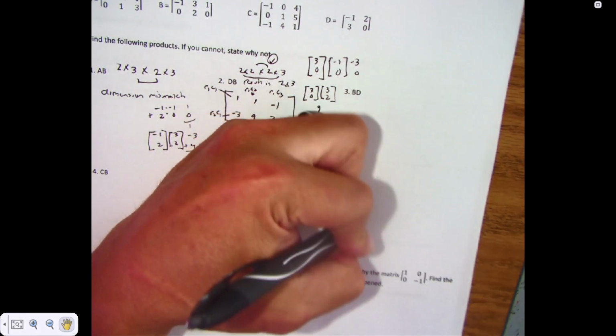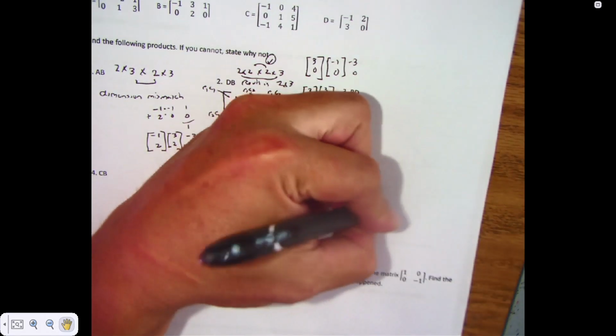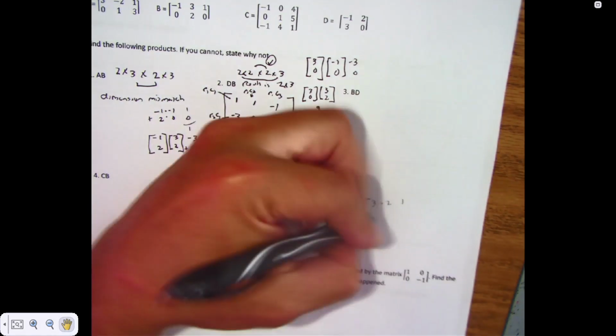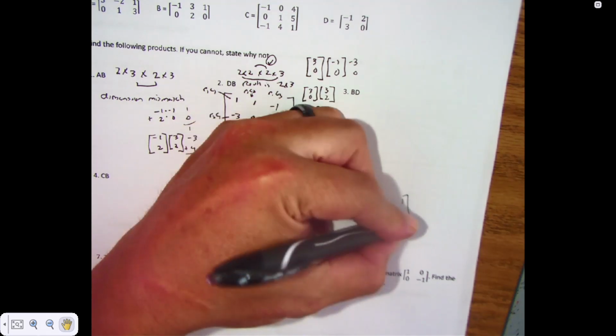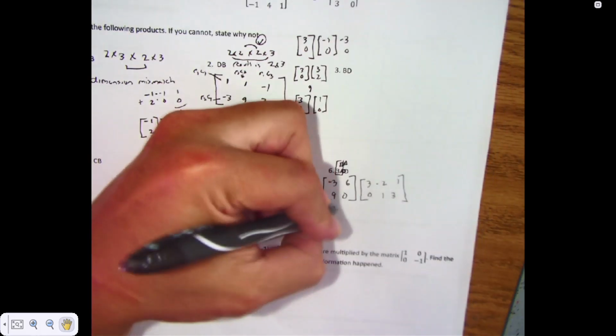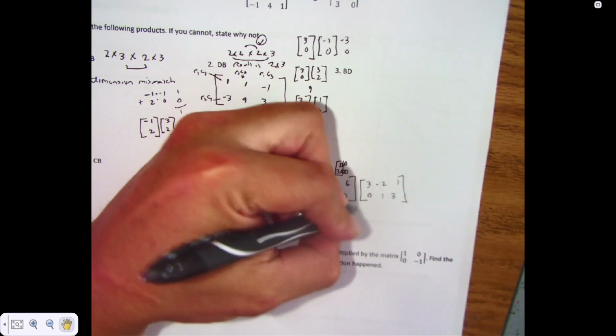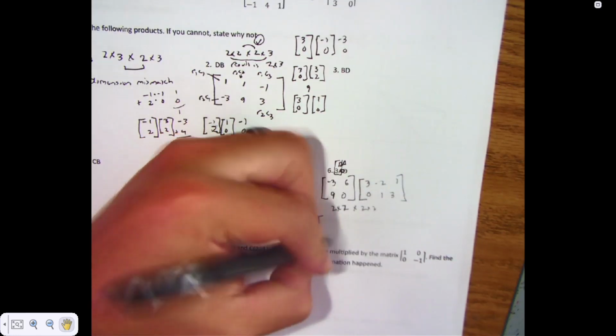And then I'm multiplying it by A, which is 3, -2, 1 on the first row, and 0, 1, 3 on the second row. And what I have here is a 2 by 2 times a 2 by 3. So my resulting matrix is going to be a 2 by 3.